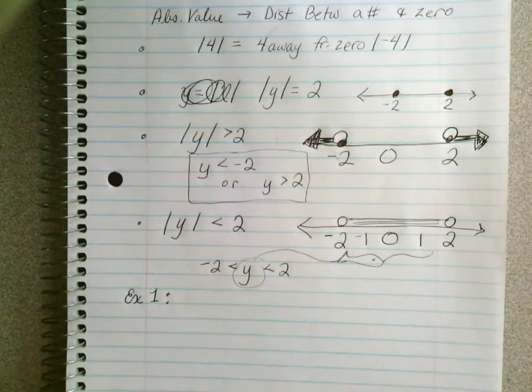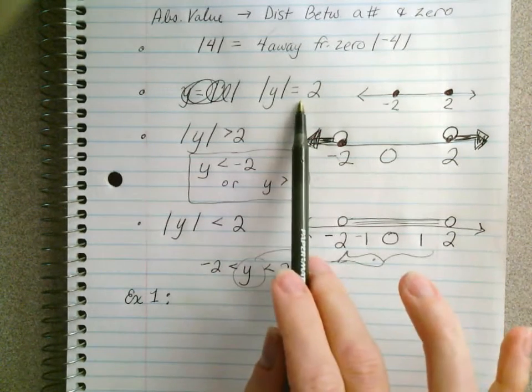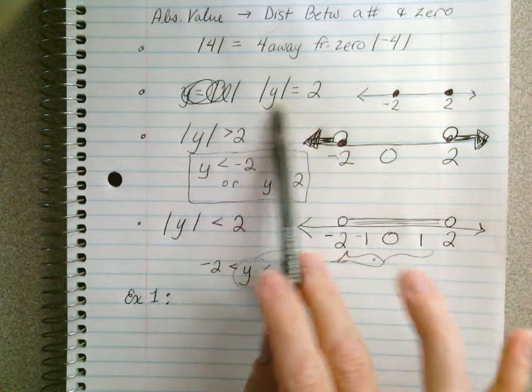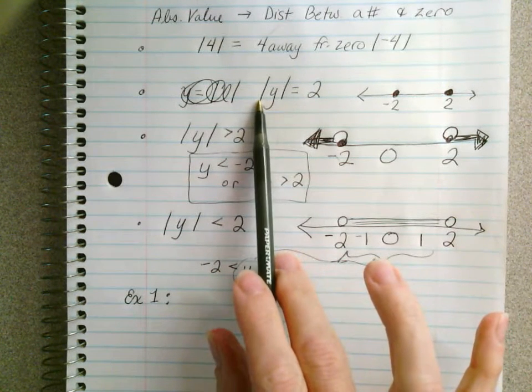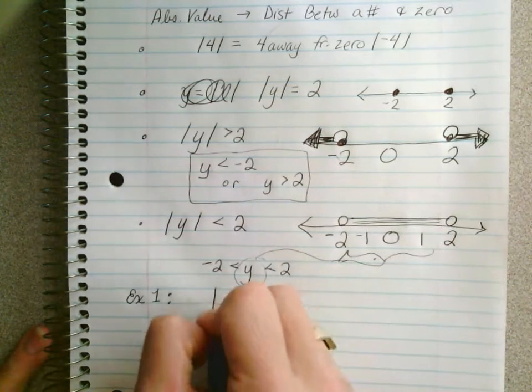Example 1. So for example 1, instead of me giving you something clean and pretty like this, I am giving you something that is not clean and pretty. And it's going to look like this.